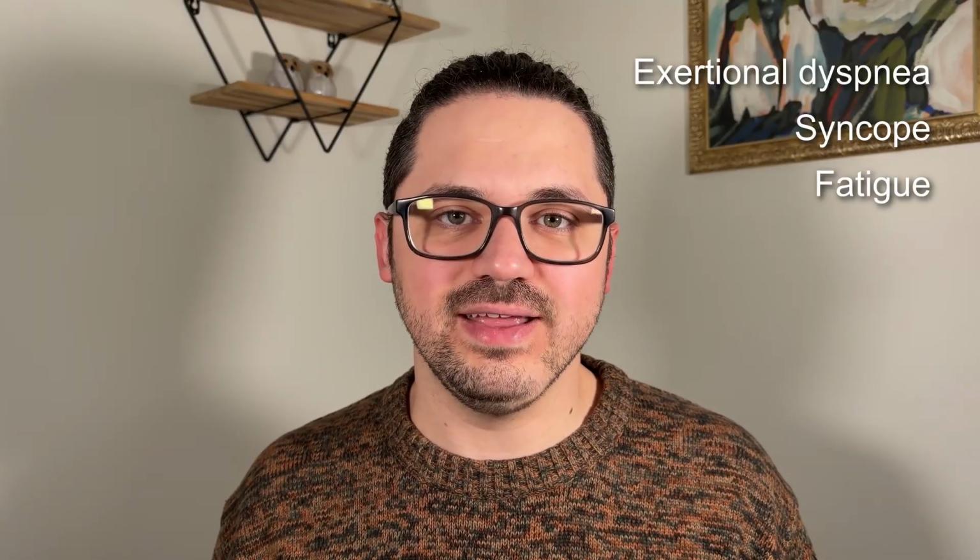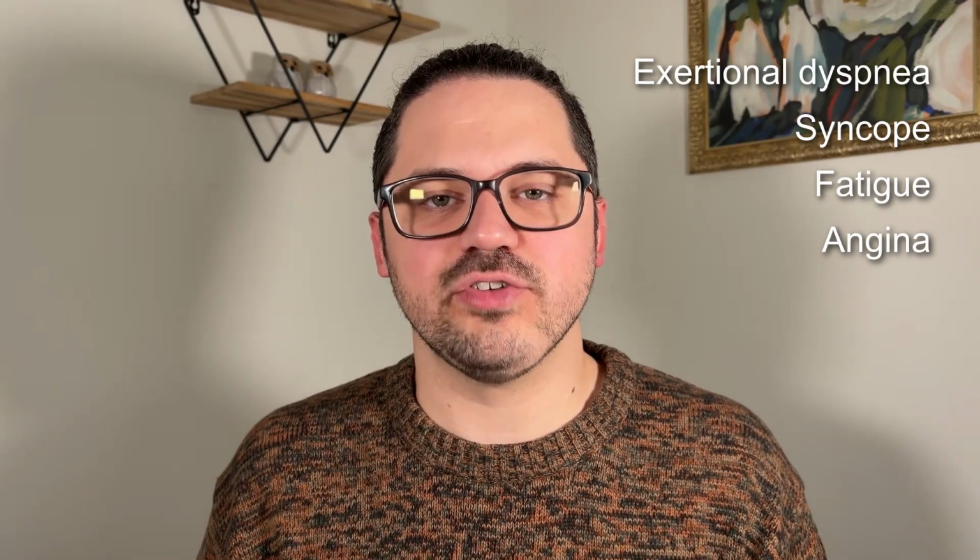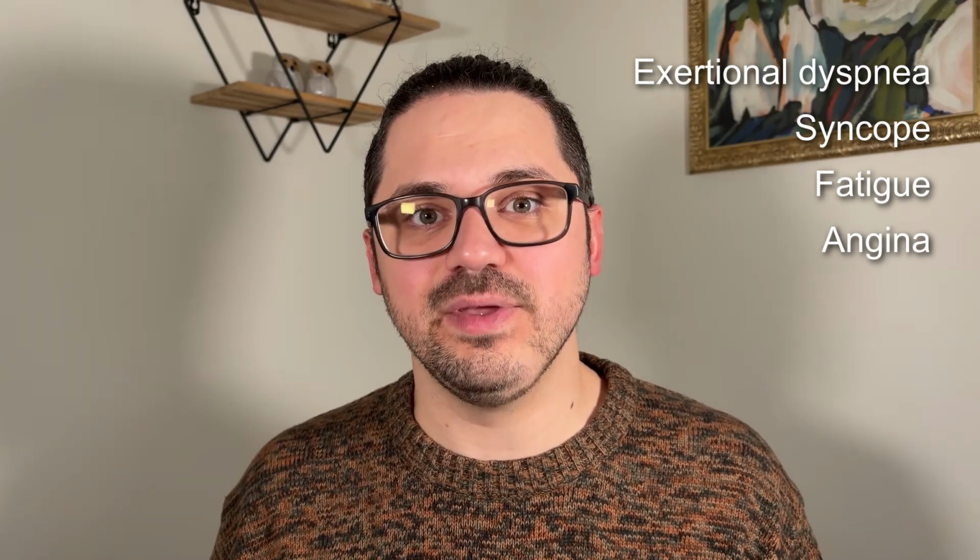The clinical features are mostly going to be exertional dyspnea, though you can also get syncope, you can get fatigue, and then you can get angina if you have the right ventricle remodeling causing so much hypertrophy that you actually have ischemia due to demand. Some signs that you can see on exam would be a loud P2, or you can also see a right ventricular heave, as well as a couple other things listed.